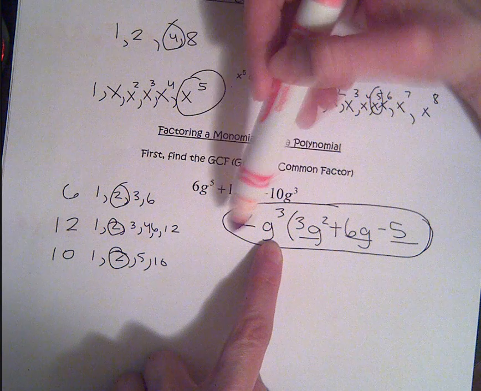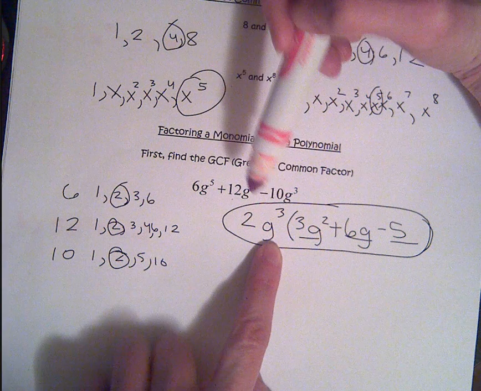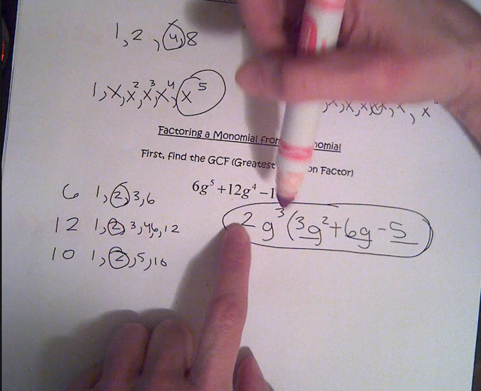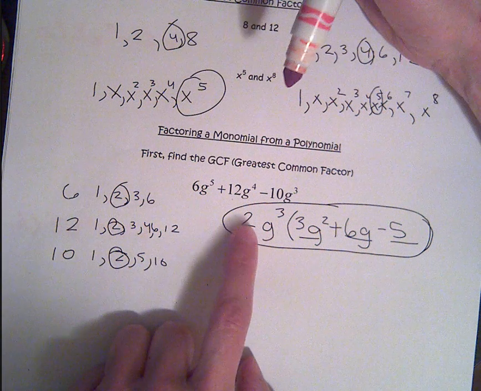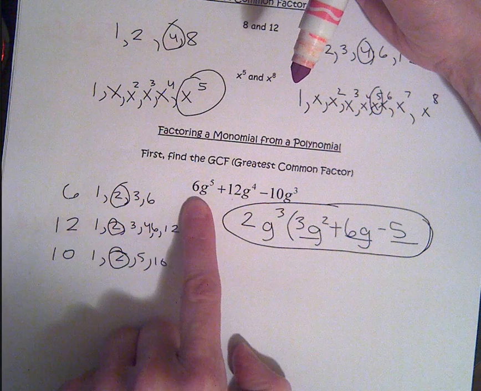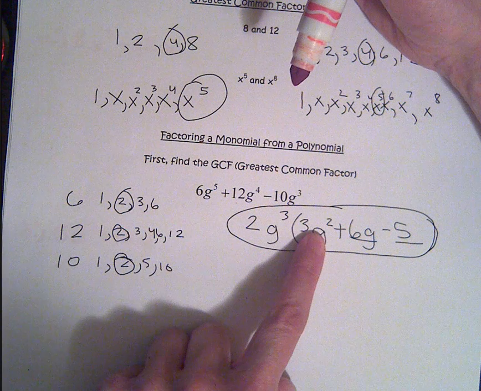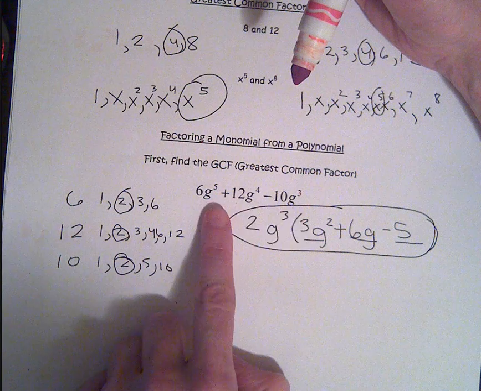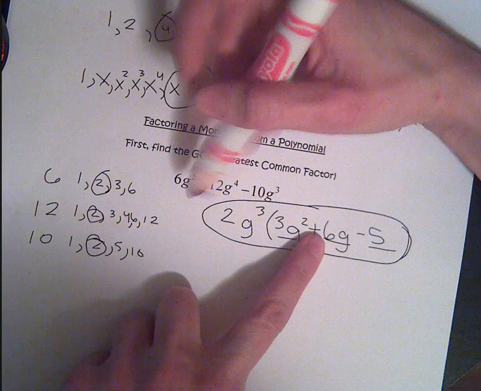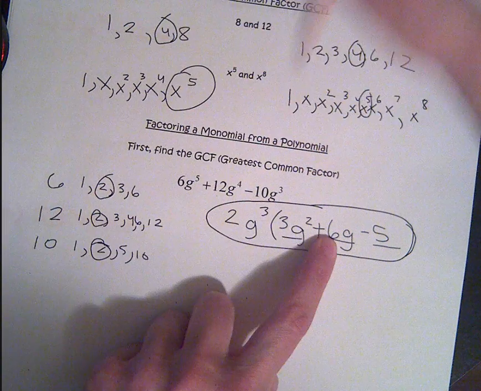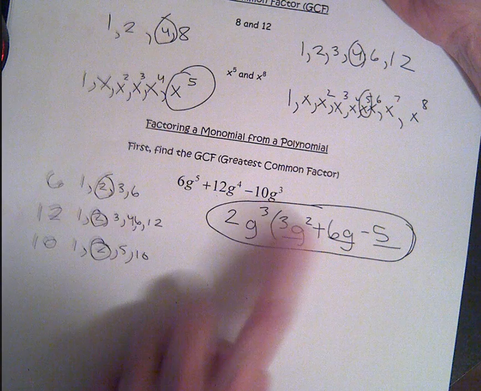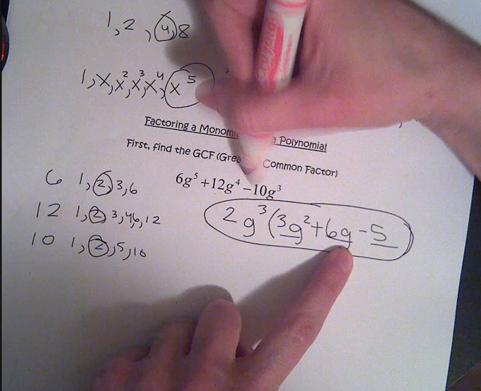So now it's a matter of working backwards. 2 times what would give me 6? Well, 2 times 3 gives me 6. And g to the 3rd times what gives me g to the 5th? G squared, because 3 plus 2 is 5. Now I go to the 12. 2 times what gives me 12? 6, so I write my 6 there. G to the 3rd times what gives me g to the 4th? G to the 1st.